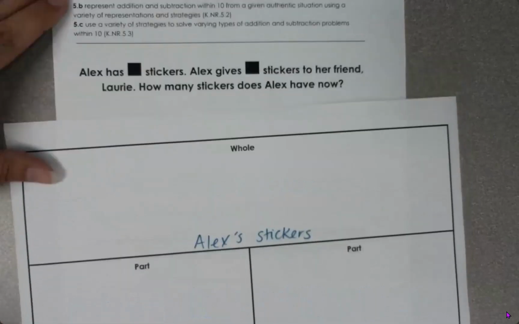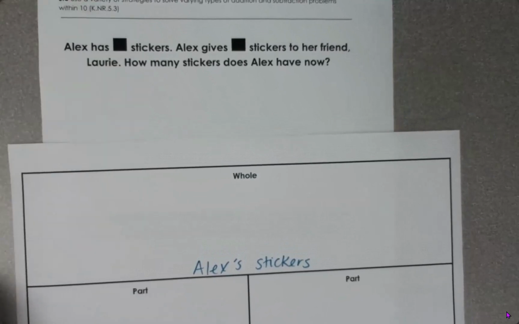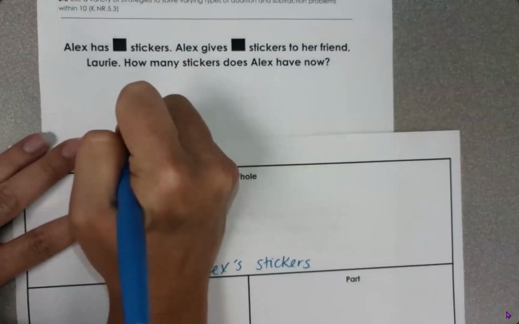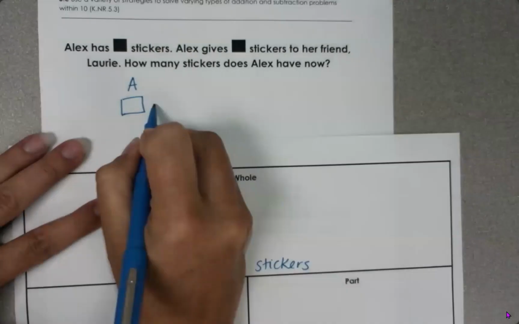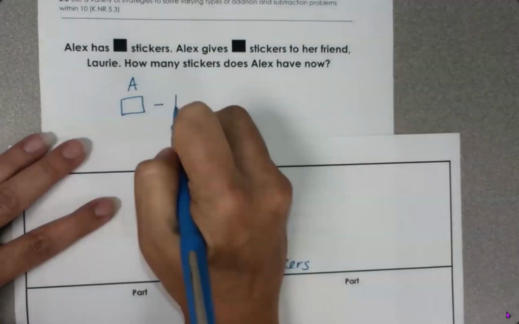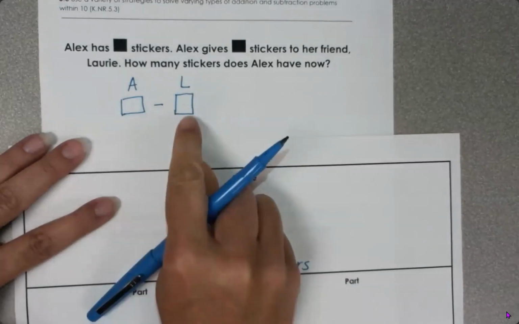You may even want to, as students, go ahead and write this out as an equation without my numbers. So I don't know this number, right? But I know those are Alex's stickers. And I know that she's giving away some stickers, so I'm going to subtract those. And the person that she's giving them to is Lori, and that's how many stickers Lori is going to receive.